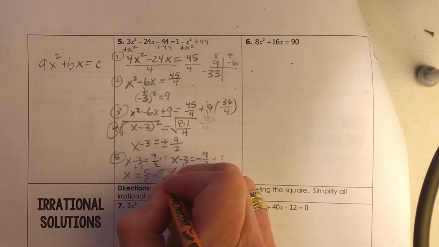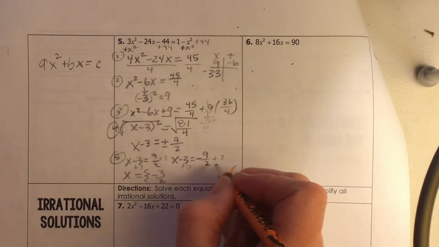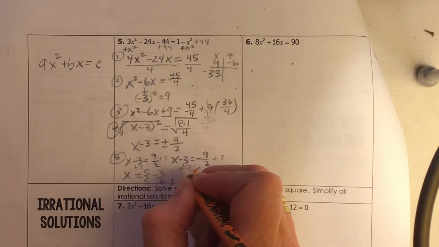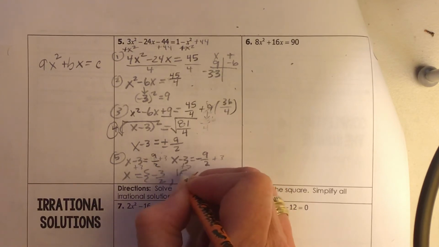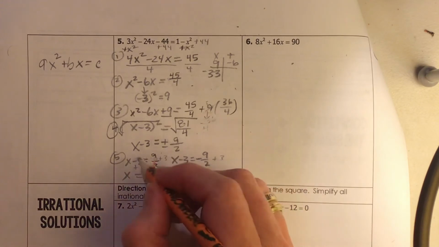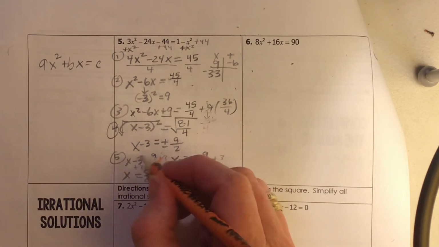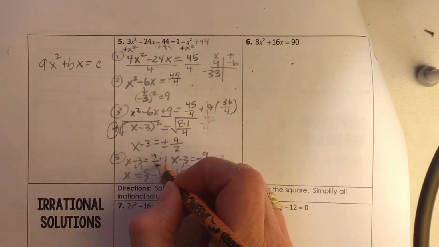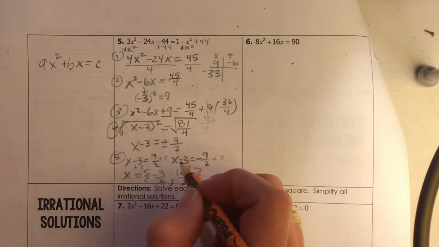It's going to be negative 3/2, comma 15/2. So remember, when you are adding a whole number to a fraction, you can always rename the whole number with the same denominator on the bottom, simply multiplying the numerator by the denominator to get the new numerator.